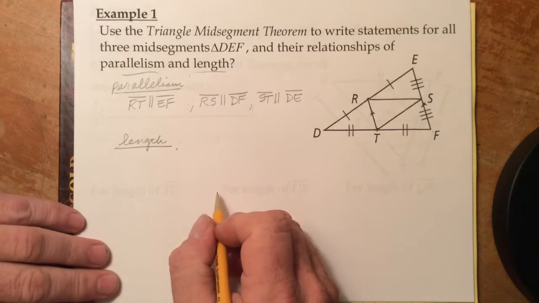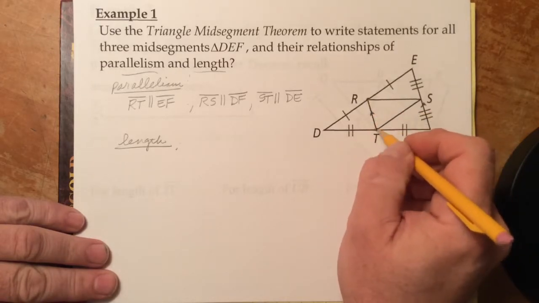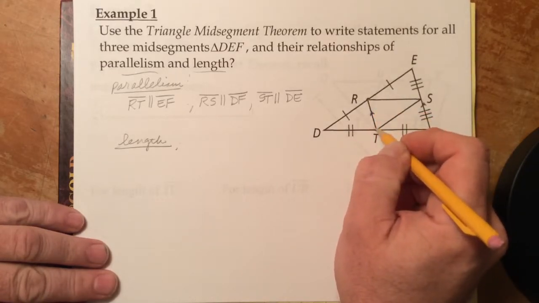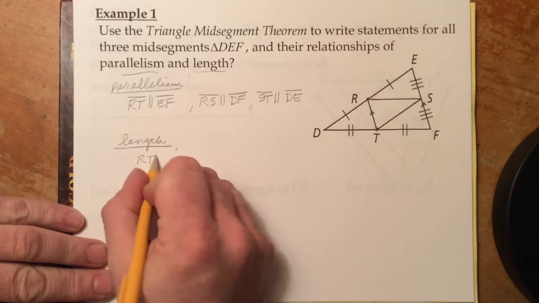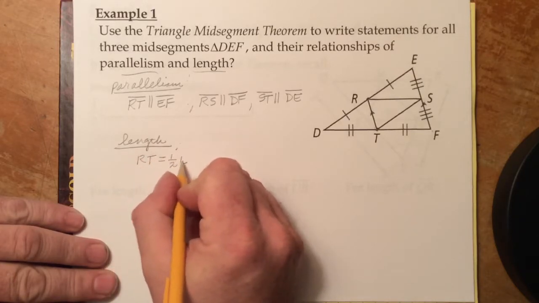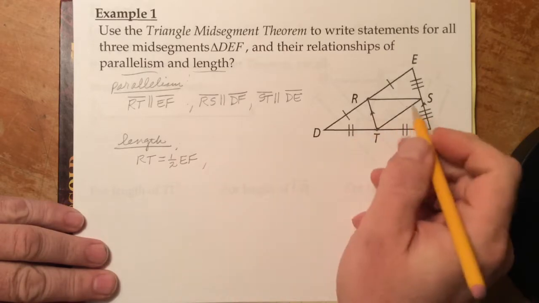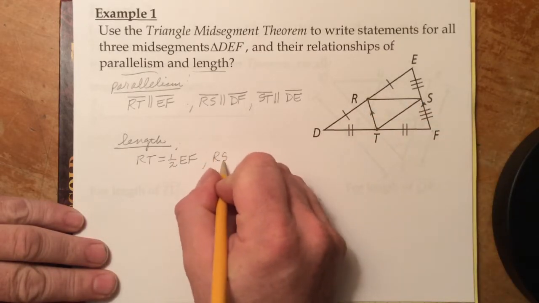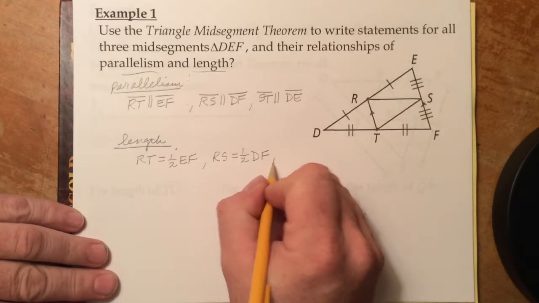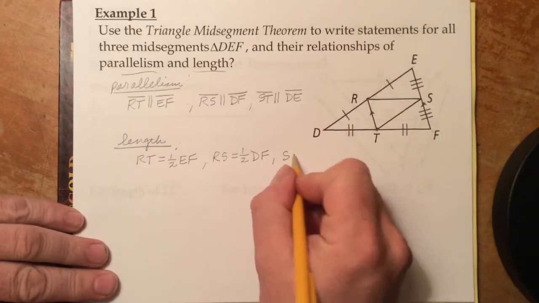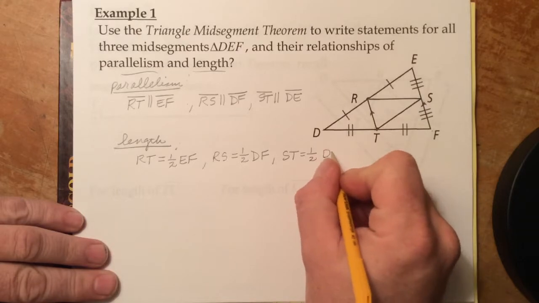For the second part of the midsegment theorem, which states that the midsegment is half as long as the third side, starting over with RT, this midsegment is half the length of its third side, which is FE. So the length of RT equals half the length of EF. Notice there are no segment bars over these, since they denote distance. The next one, RS. The length of RS is equal to half the length of its third side, DF. And finally, the last midsegment, ST, is half the length of its third side, DE.